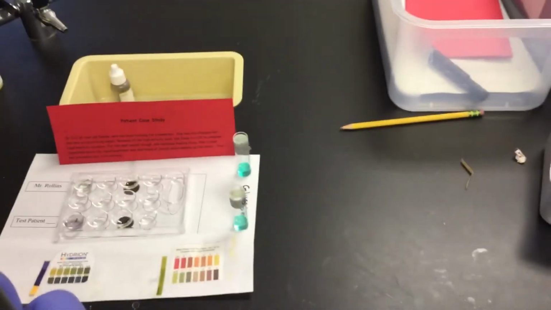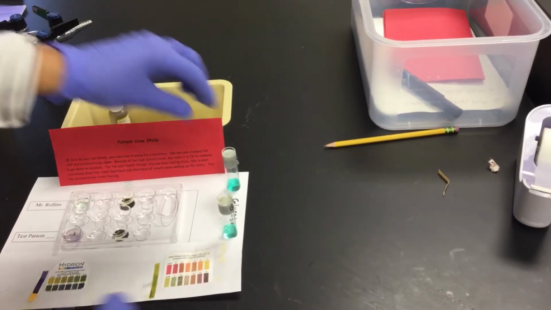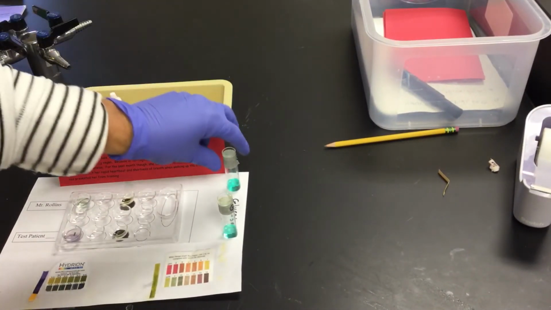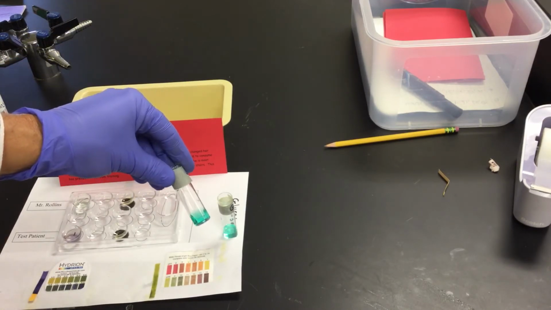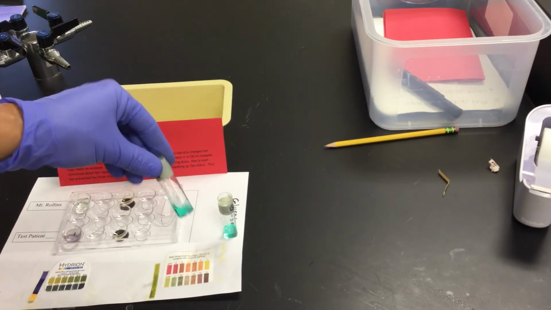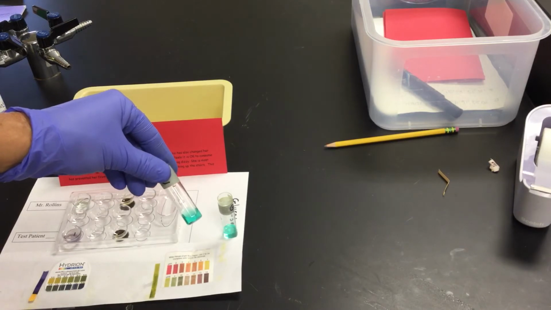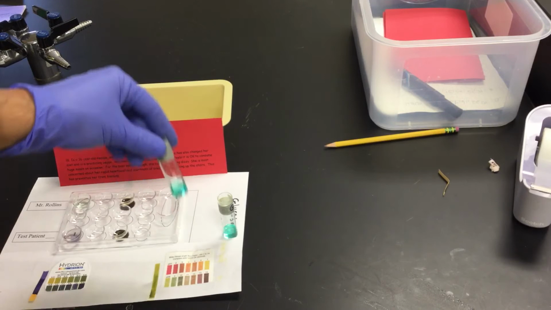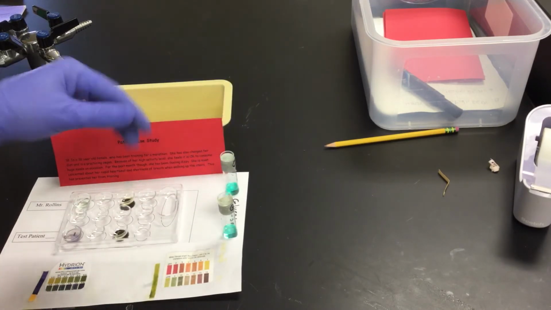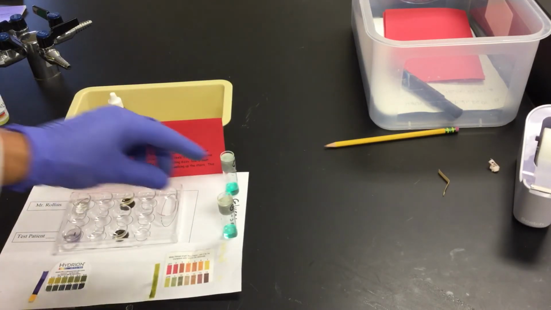Next, we want to look at glucose. So our glucose sample, does it have sugar within urine? Remember, we don't want sugar within urine. So our control patient, Mr. Rollins, we took his urine, we added Benedict's solution to it. When we were done, we put it on a little heat. This is what we end up with. It looks like what we started with. So we said Mr. Rollins was normal for glucose. There was no glucose in it because we don't want glucose.